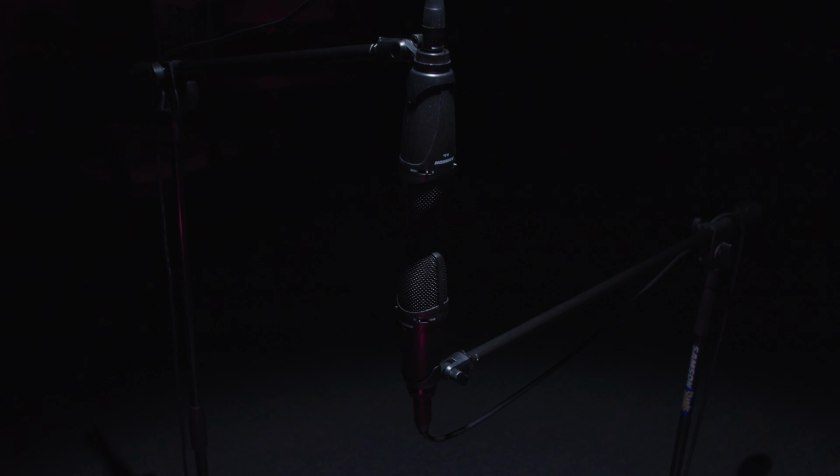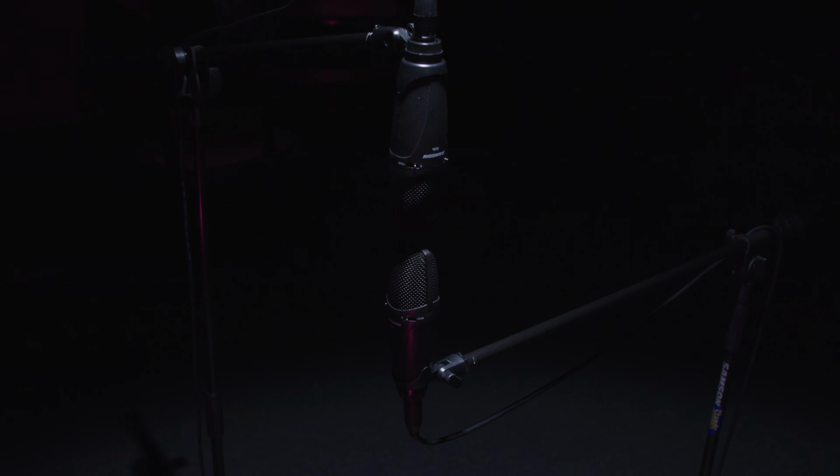The Blumlein technique is an XY arrangement, but using 2 bidirectional microphones. It creates a really accurate stereo image with a direct center image and a nice blend of the room and direct sound source. It resembles what the ear hears more than other techniques.